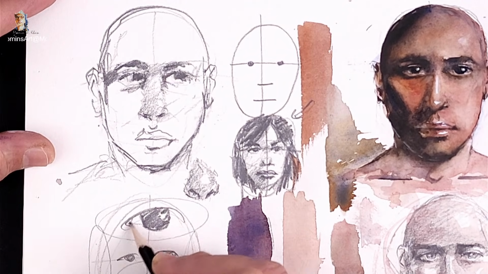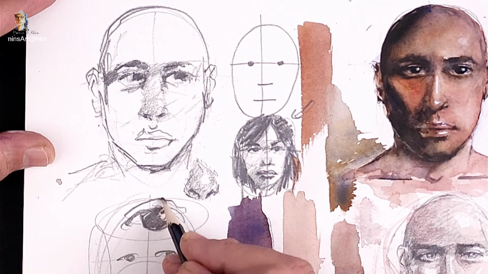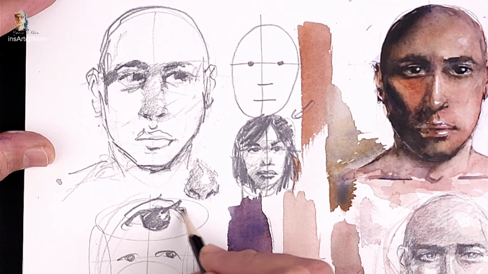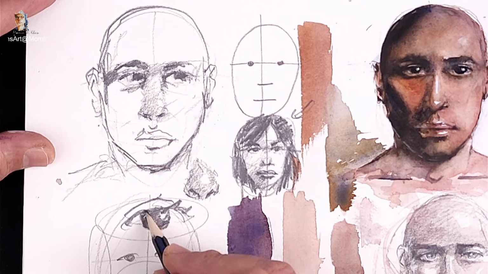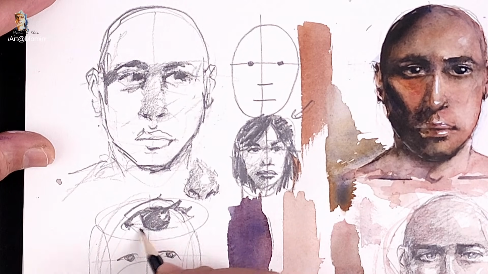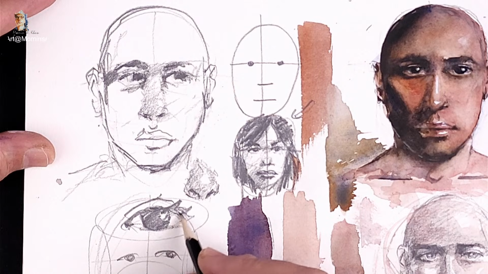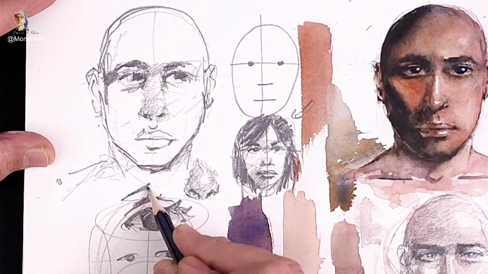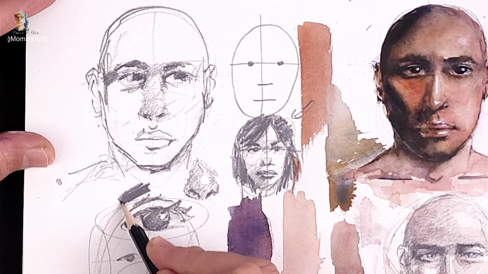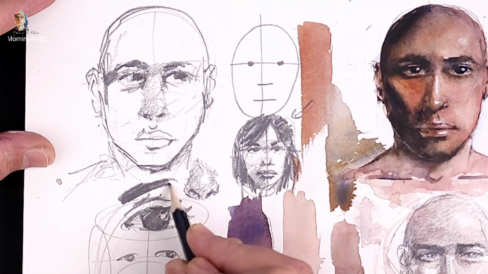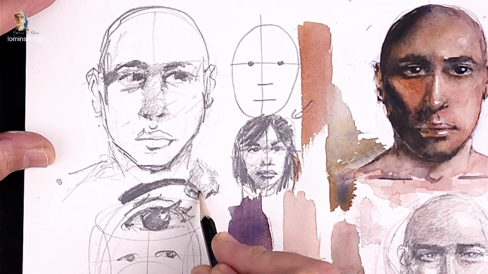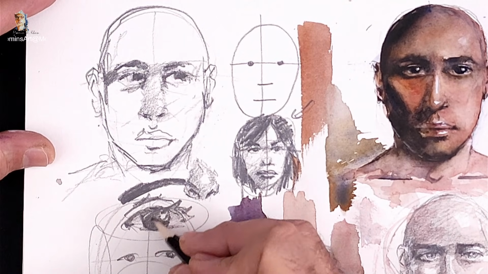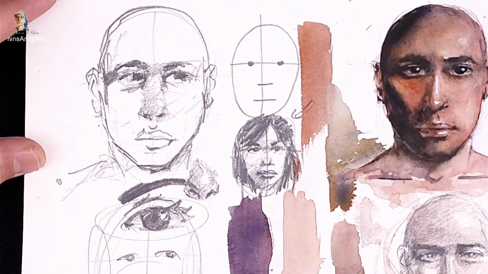Watch the eyes, how the eyes look. Put the top eyelid, then you go with the eyelashes. If it's a woman's eye, then you put on the bottom eyelid, a little bit of cast shadow from the eyelashes or whatever, and then you do the eyebrows, a little bit pushed up. There you go.